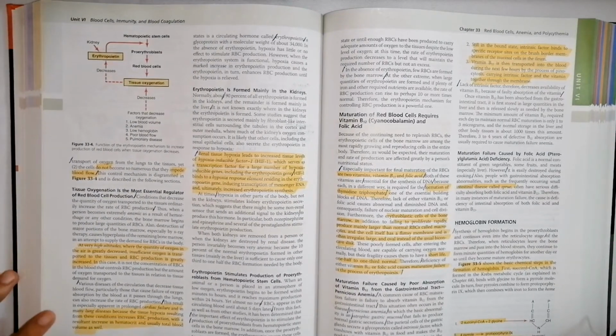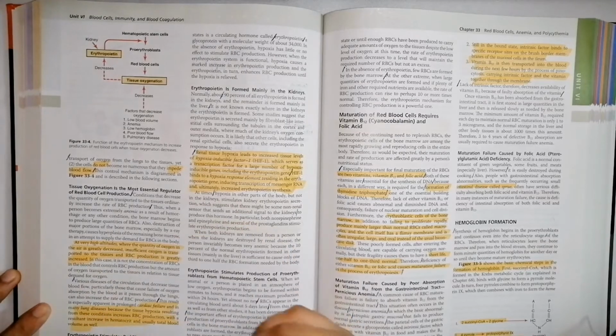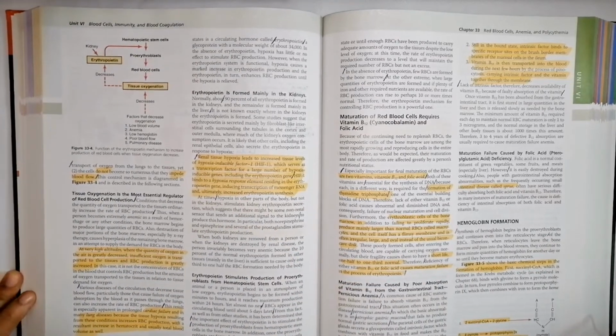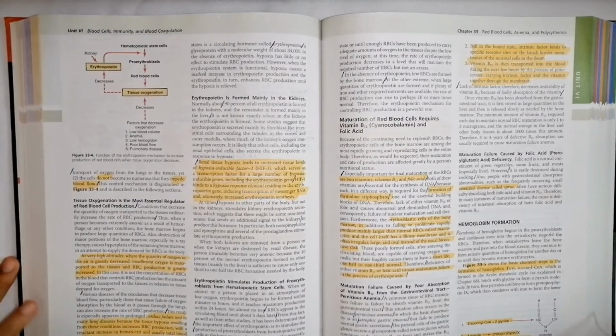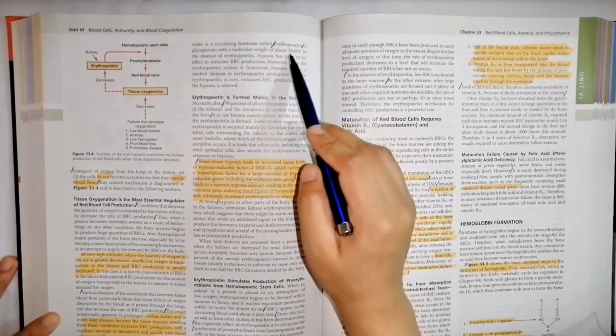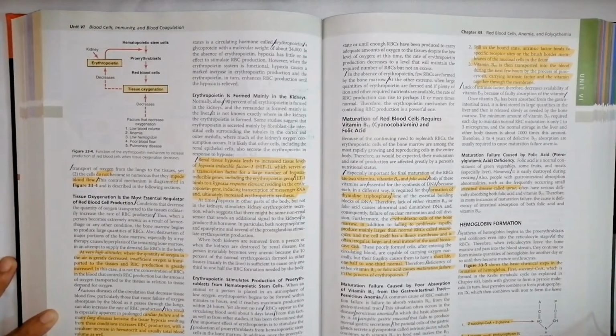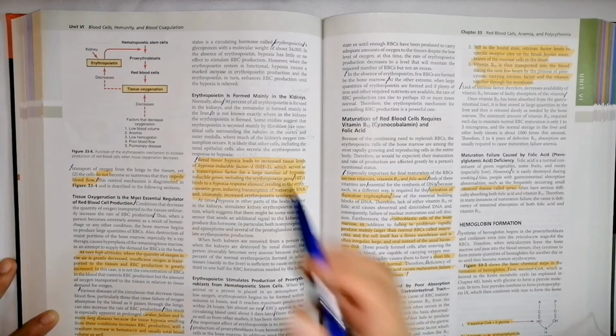Okay, remember, erythropoietin stimulates red blood cell production, and its formation increases in response to hypoxia. So if there is no erythropoietin, hypoxia has little or no effect to stimulate RBC production. Hypoxia is a condition when there is a deficiency of oxygen.